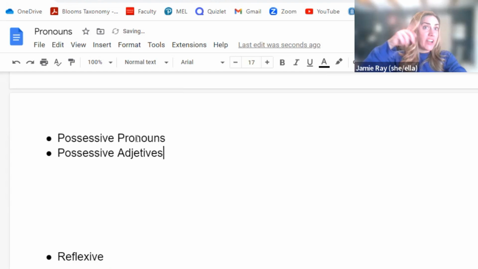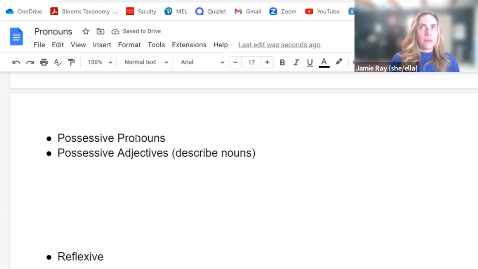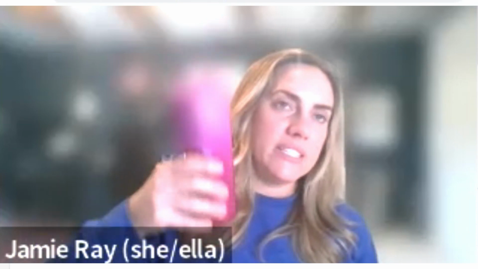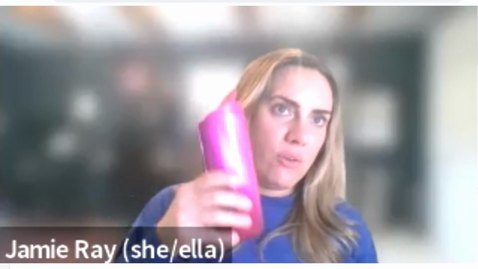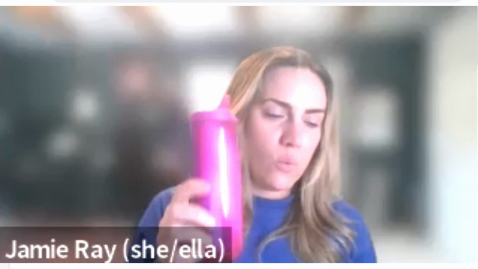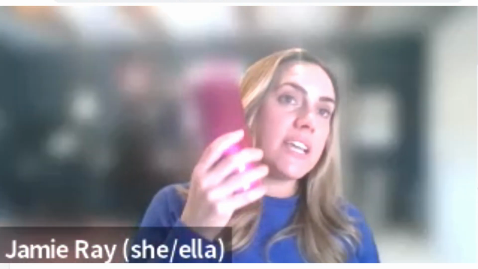Okay. Adjectives are words that describe nouns. Adjectives describe nouns. So, for example, I have a pink water bottle. Pink is the adjective describing the noun, the water bottle. It's a pink water bottle. But I can also say it is my water bottle. Whose water bottle? My water bottle.